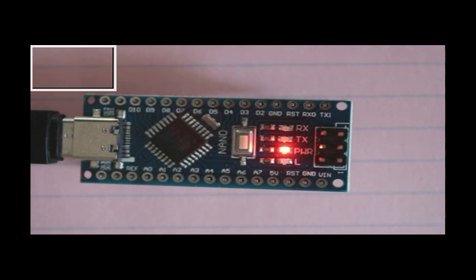The minute I've changed that, I just go back to upload, and we see hashes and what have you, AVRdude, done. So now we look at that light, it's on for a long time. 1 second, 1, 2, 3, 4, 5. Off. 1, 2, 3, 4, 5. 1, etc.